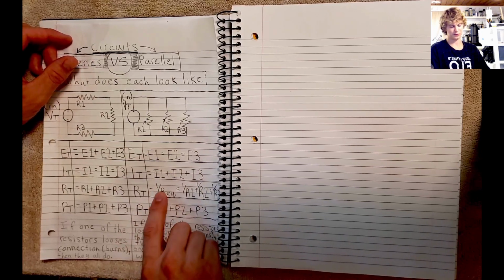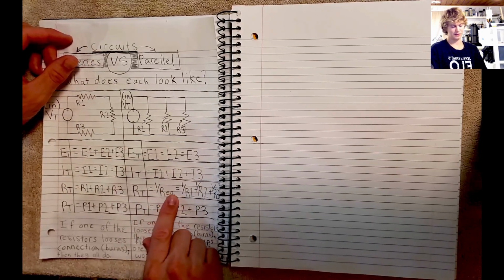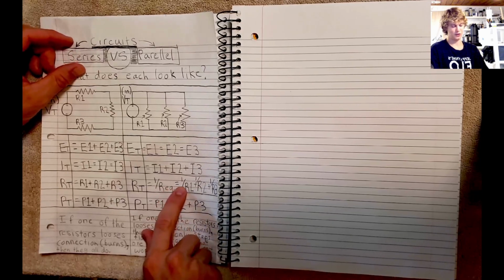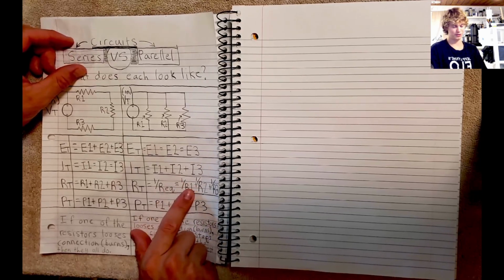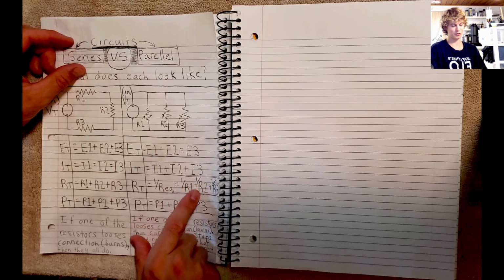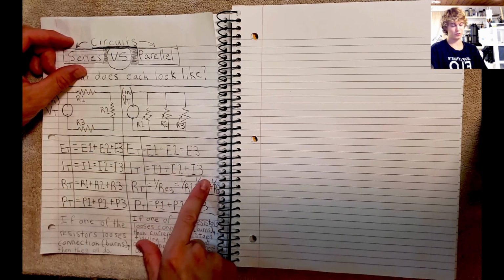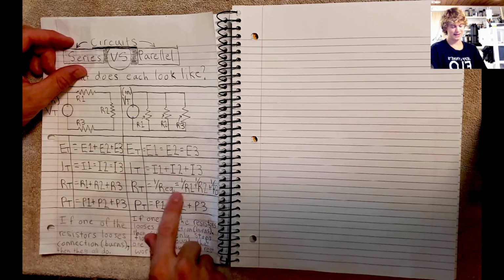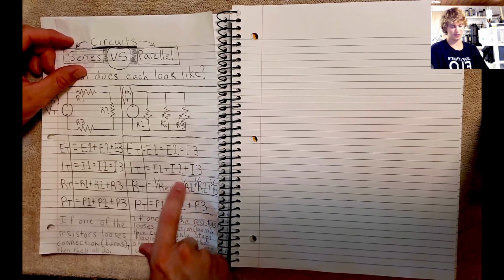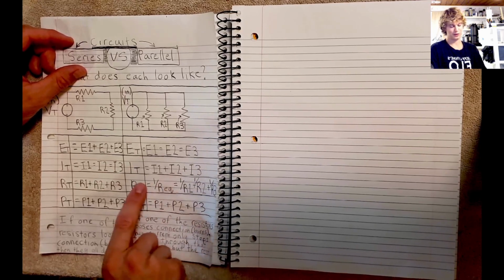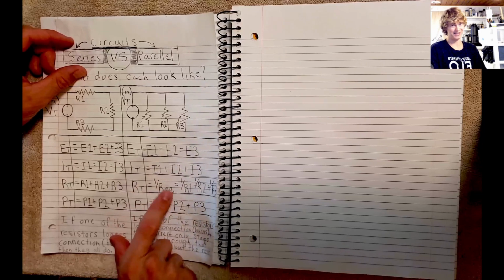Okay? And the resistance equal is going to be 1 over R1 plus 1 over R2 plus 1 over R3, and that's going to equal R equal. That is going to be 1 over that number.